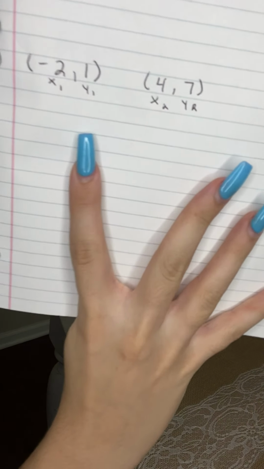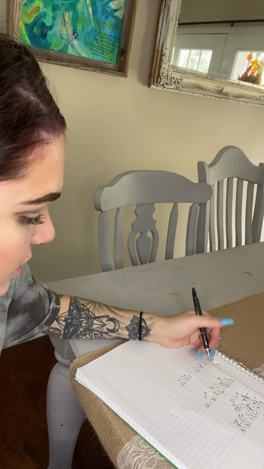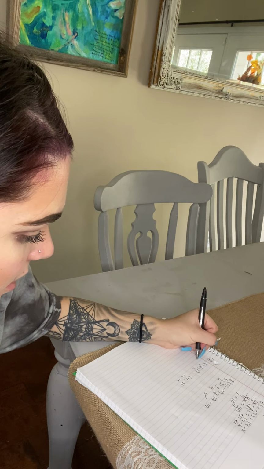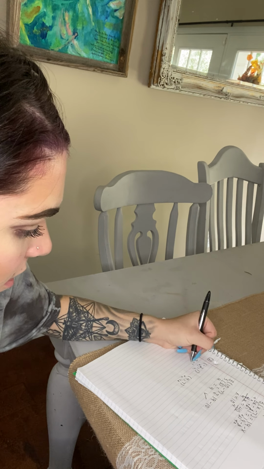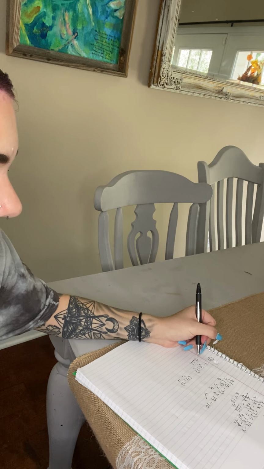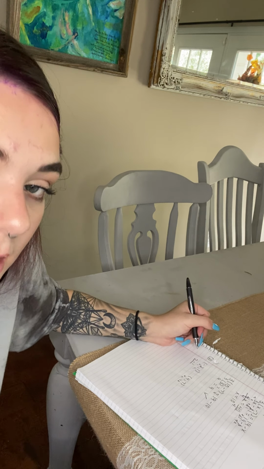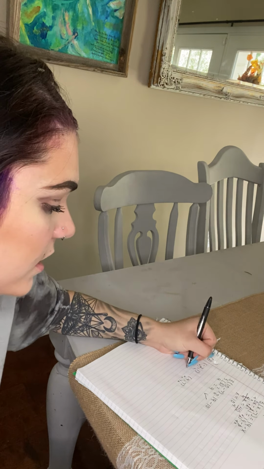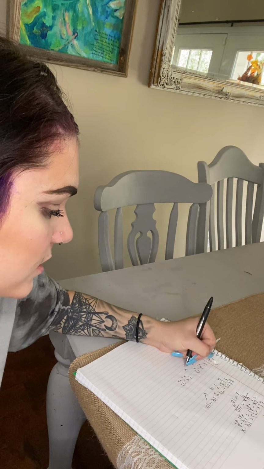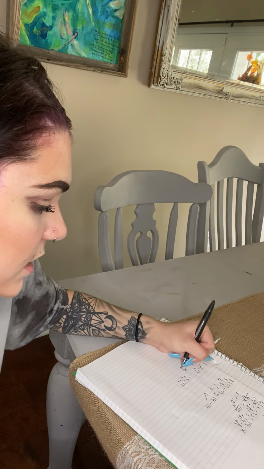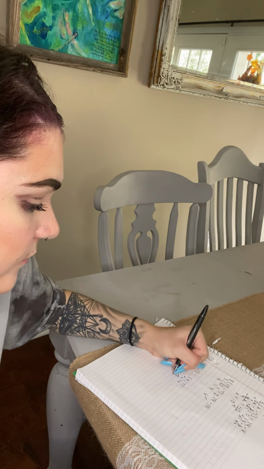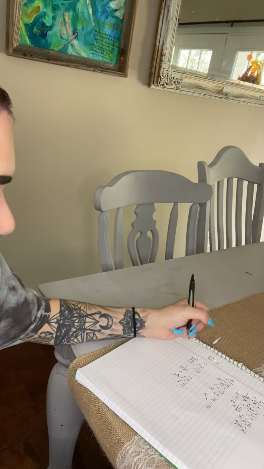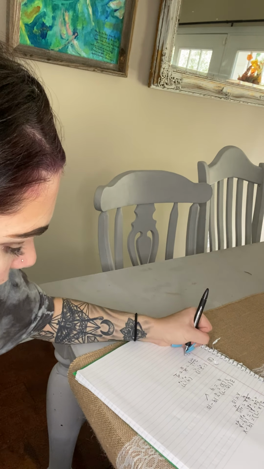So we do y2 minus y1, which is 7 minus 1, all over x2 minus x1, which is 4 minus negative 2, which becomes 4 plus 2. So this becomes 6 over 6, which equals 1. So now we know that our slope is 1.